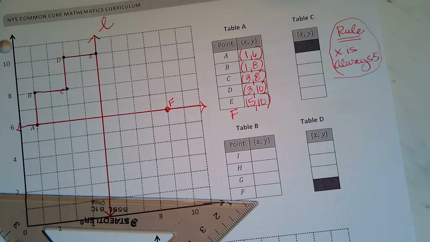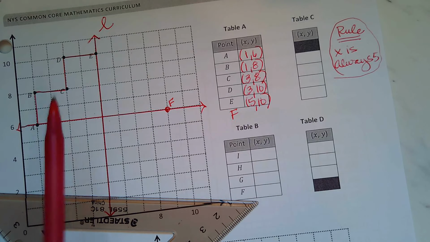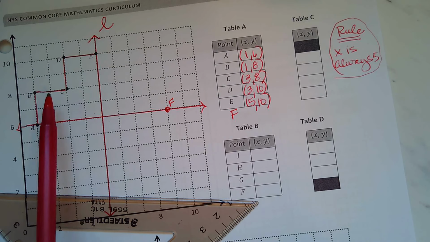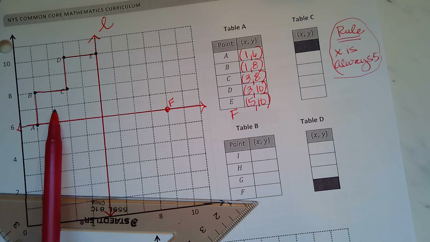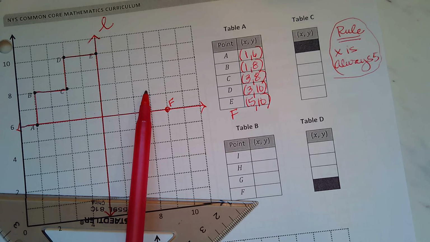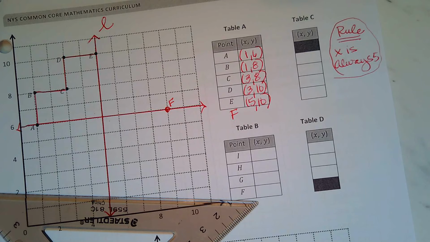So now what I want you to do is complete this. I want you to recreate this figure on this side. So go ahead and try that, and then connect the points.